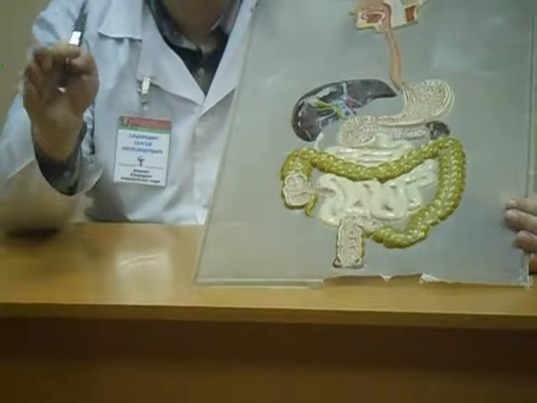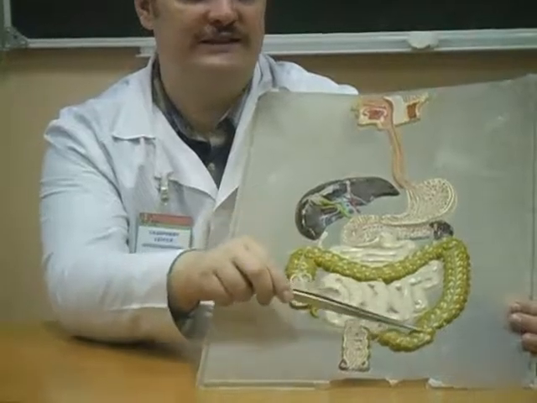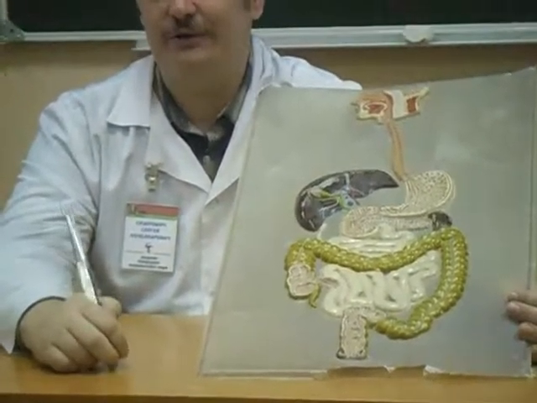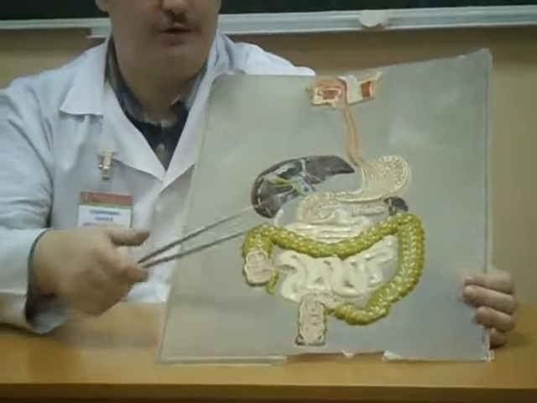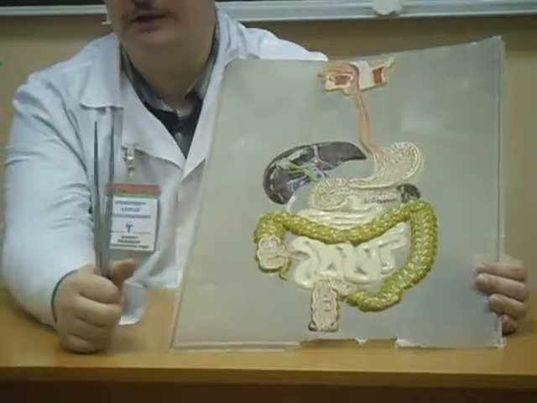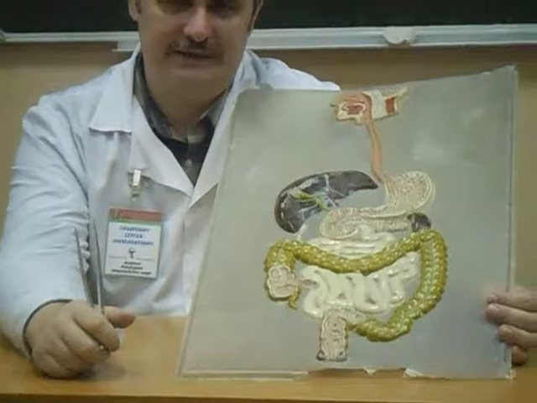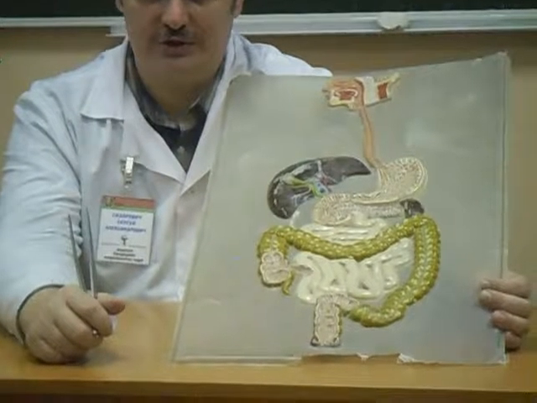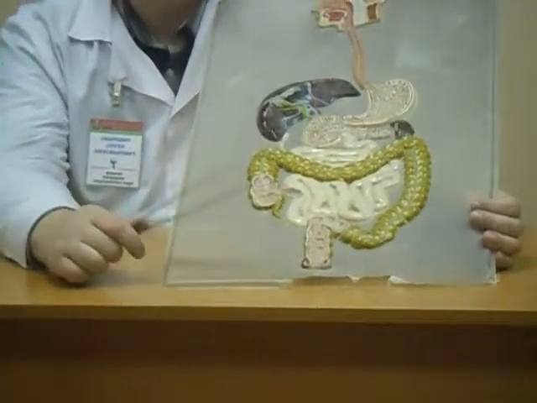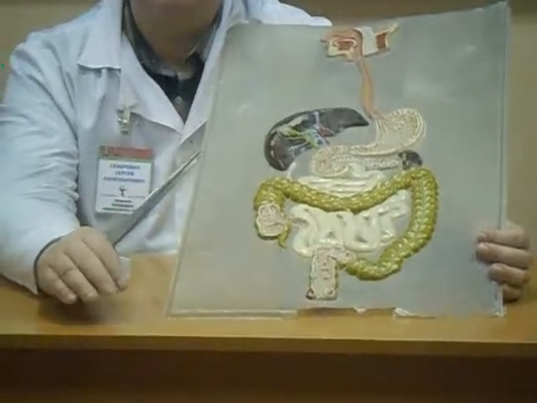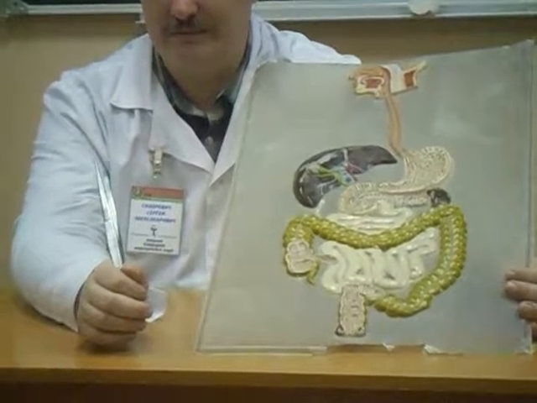Next, the ascending and descending colon have a mesoperitoneal position. Three walls of them are invested with peritoneum. The transverse colon and sigmoid colon have an intraperitoneal position and they have a mesentery. Name of it: mesocolon transversum and mesocolon sigmoideum. And the rectum in its upper part has an intraperitoneal position and here we have a mesentery, mesorectum. The middle part has a mesoperitoneal position and the lower part an extraperitoneal position.